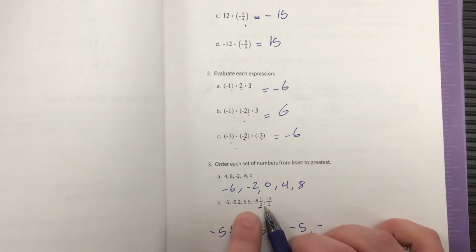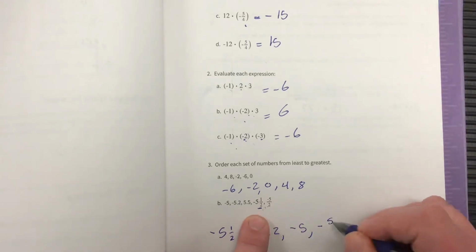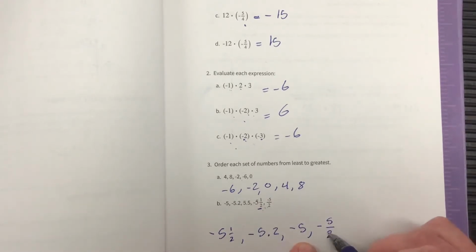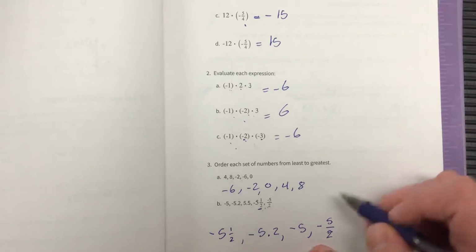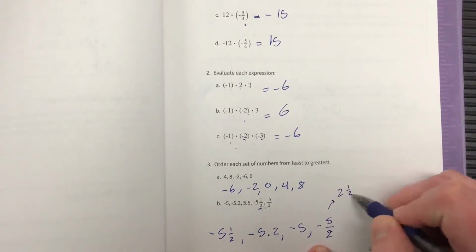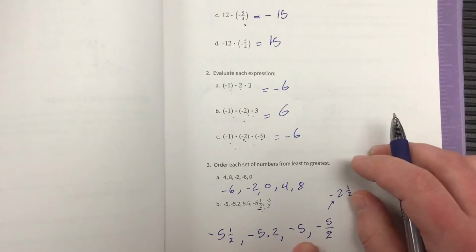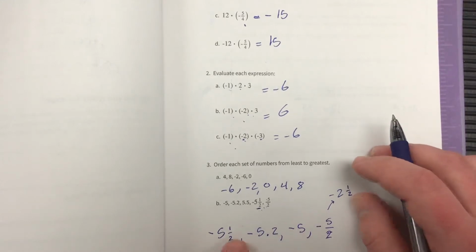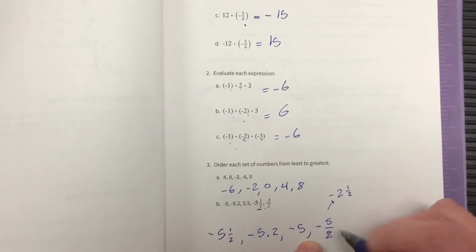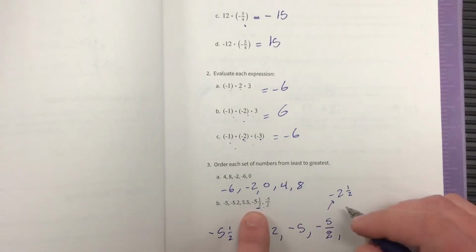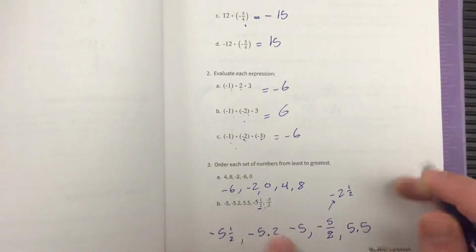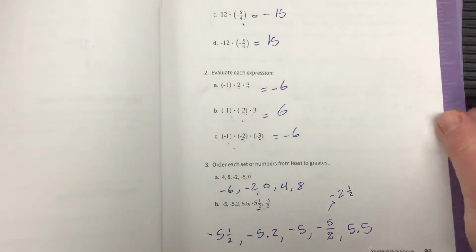Where'd you get negative 5.2? Negative 5 over 2. Remember, if we simplify 5 over 2 into a number or mixed number, it's going to be 2.5. So that's right where that one should be. Some of us had it in here somewhere, but this is right where this should be. Then I believe our last one is just 5.5 here. All right, we all okay with that?